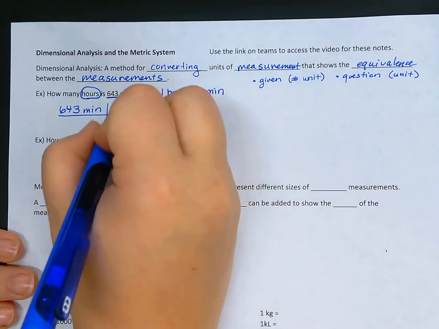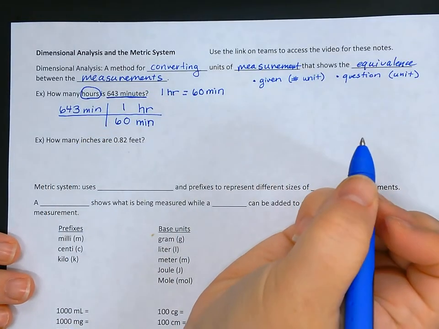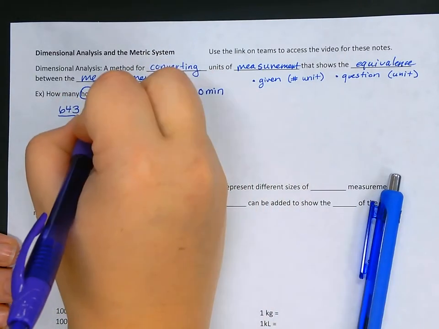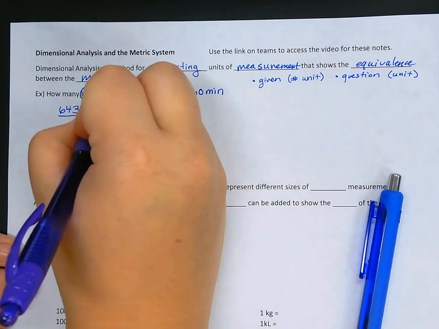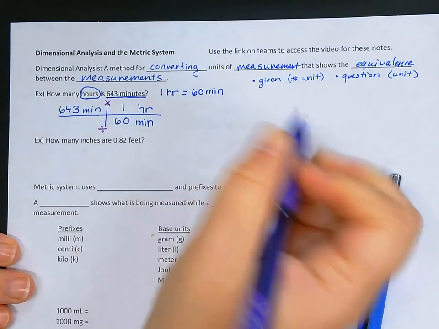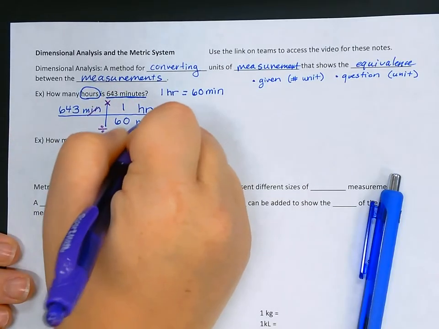So now I know in 1 hour, there are 60 minutes. I can go ahead and fill in my numbers. The reason we do this is because when we do our math, we are going to multiply the values that are on the top, and divide by the values on the bottom. Minutes divided by minutes are going to cancel with one another.